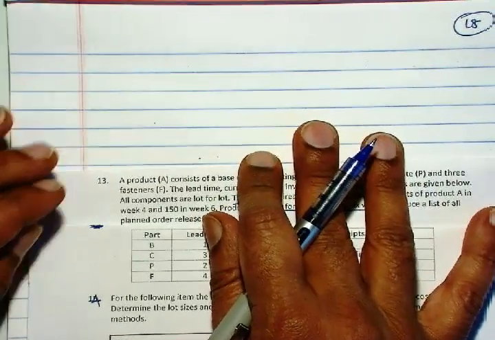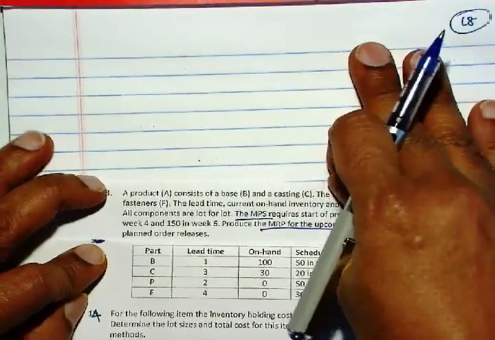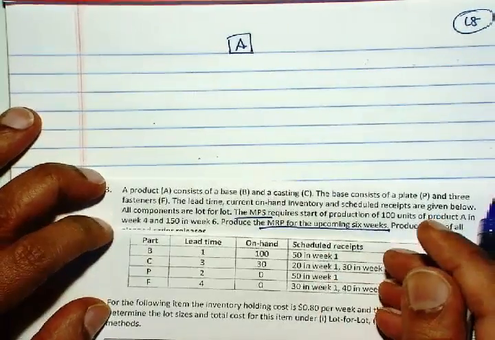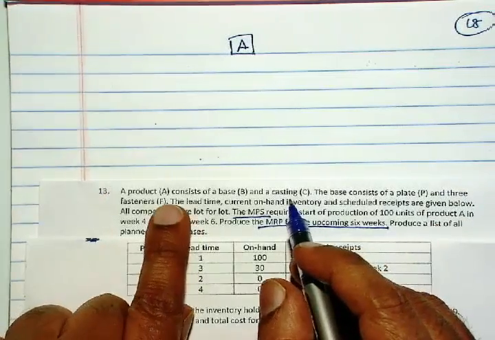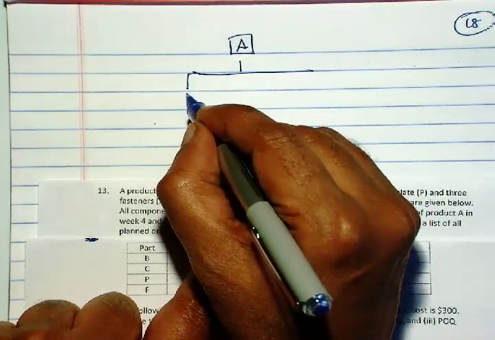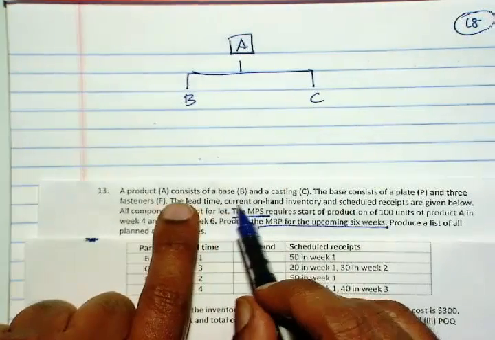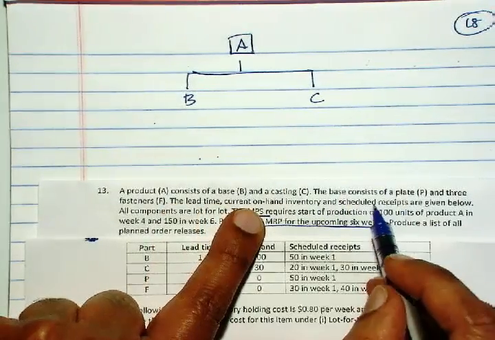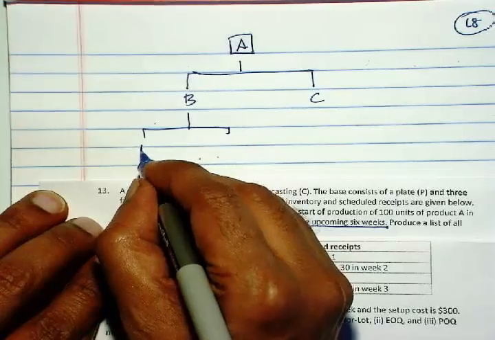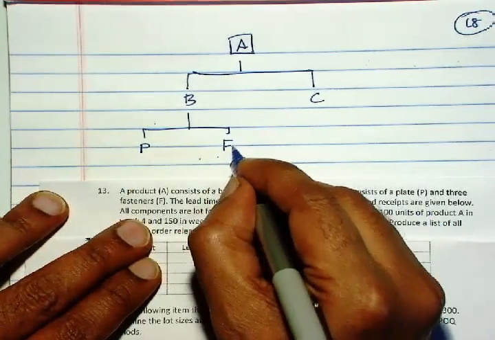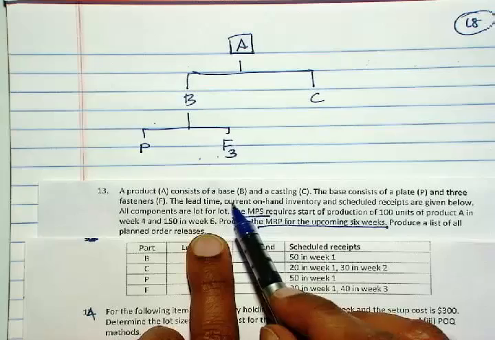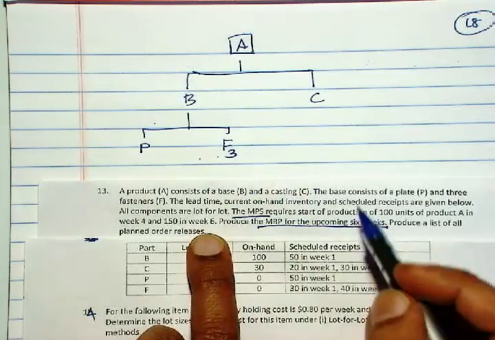Okay, so first thing to do is to draw the product structure tree, and this is fairly simple, so let's try to do this on the graph paper. So I'm going to do A consists of B and C. So that's pretty simple. So you have B and C, and B consists of a plate and 3 fasteners. So plate is P and fasteners is F, 3 of them. Okay, and the lead time, that's it. So we have B and C and then these two.